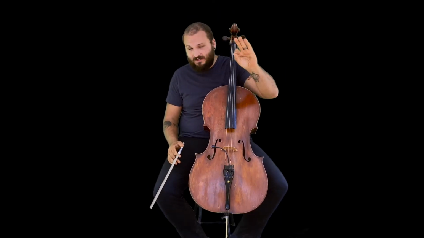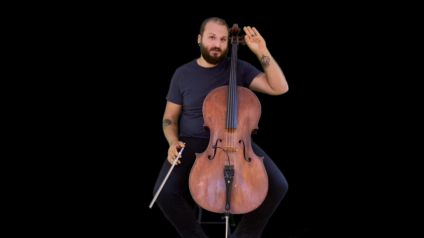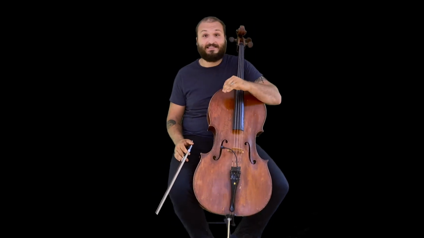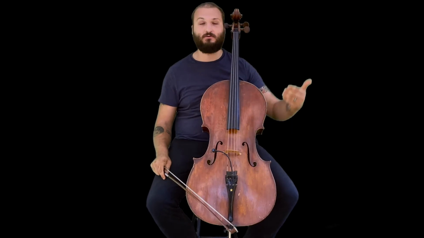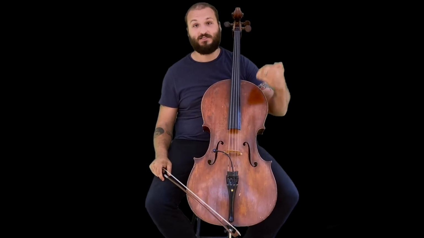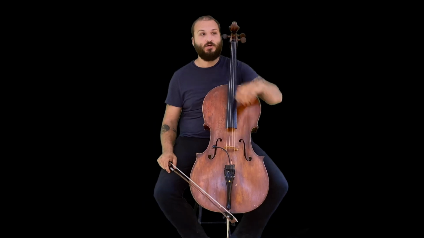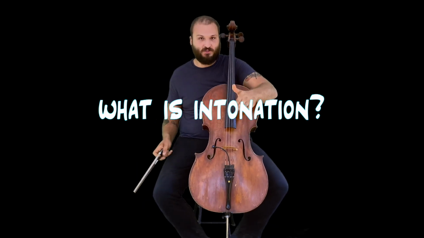I'm only going to briefly touch upon the science and everything because I know that it can get a little tedious at times, but I'm going to then relate everything back to cello, and we're going to talk about practical exercises to be able to play better in tune. So what is intonation in the first place?